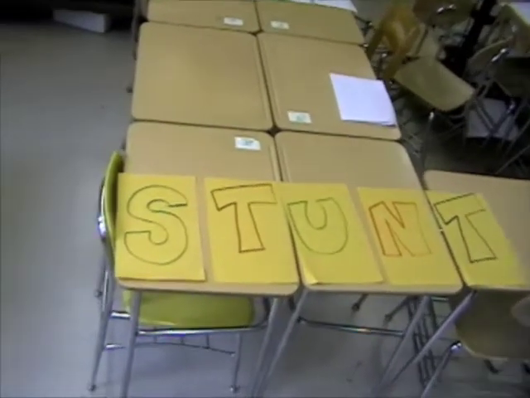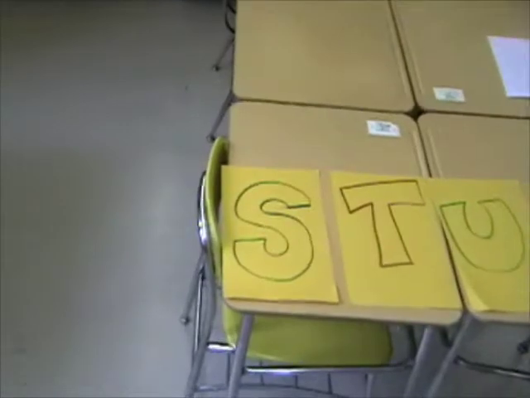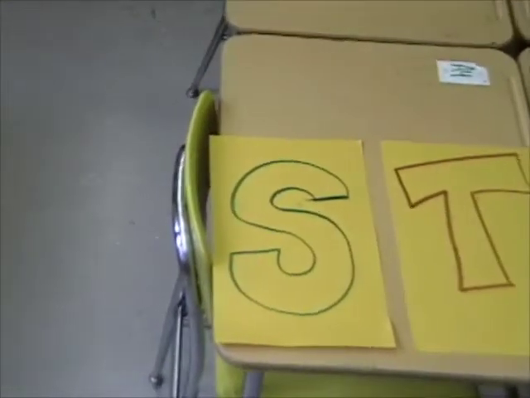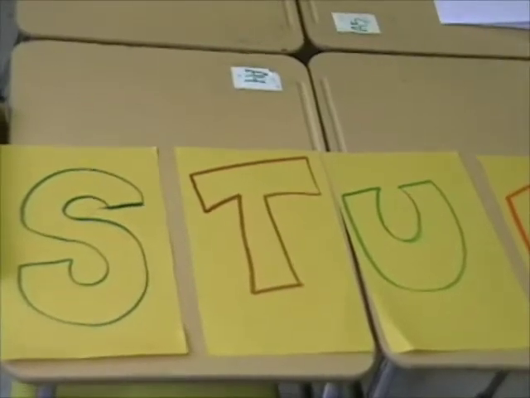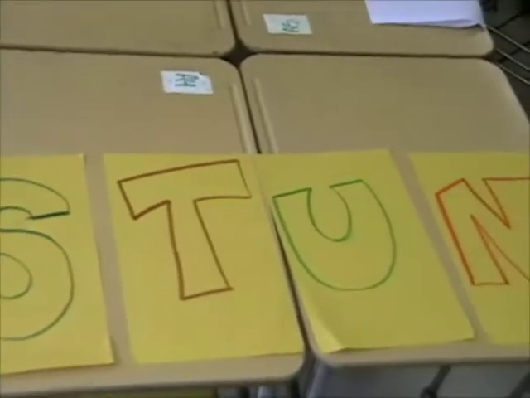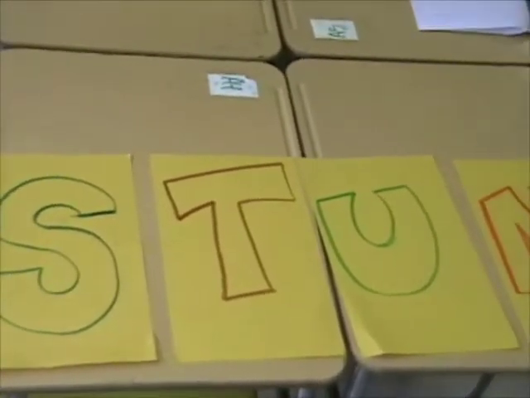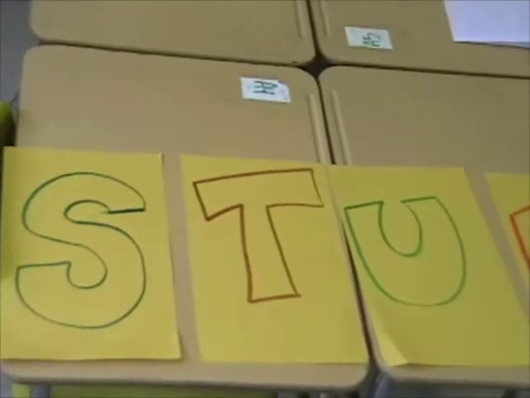The S stands for Survey the Title, Text, Pictures. The T says think about why the author writes the way he or she does. Think about conclusions that you can draw, and think about predictions that you can make while you're reading.